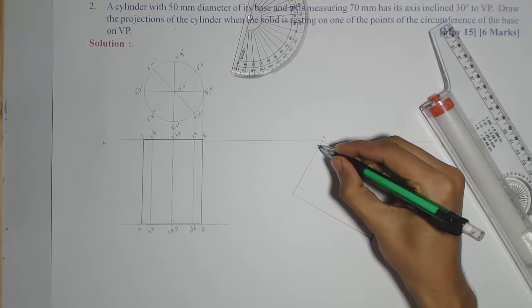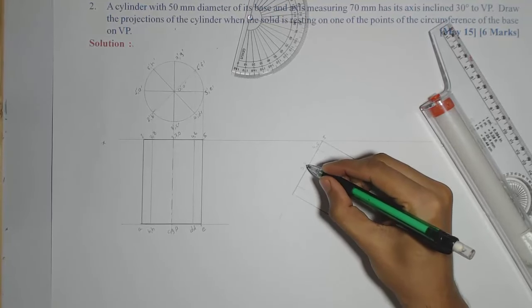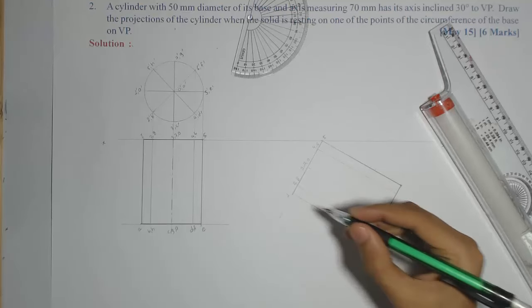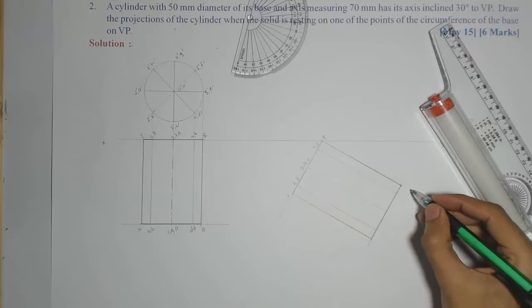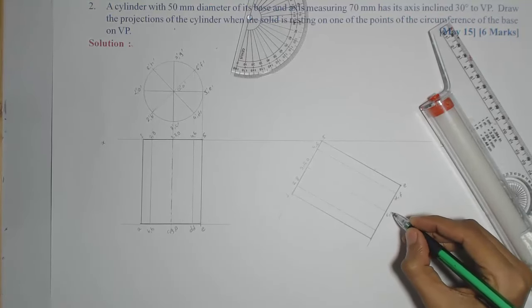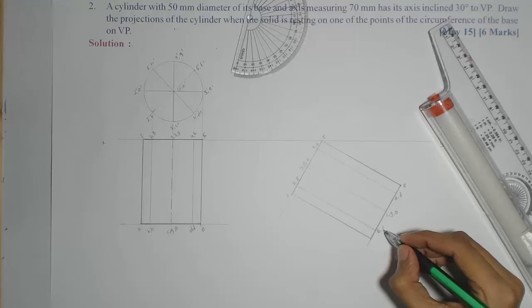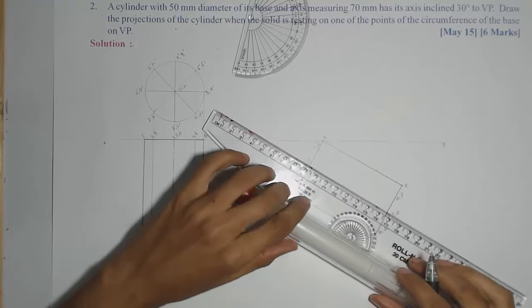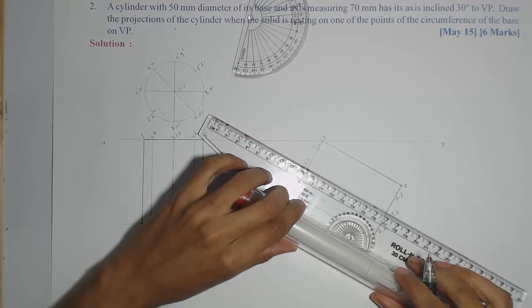So I'll now give the notations. So after 5, 4, 6, 3, 7, 4, 2, 8, and then 1. Similarly for top base, E, D, F, C, G, O, B, H, and E. And the axis should be shown by long dash, short dash.